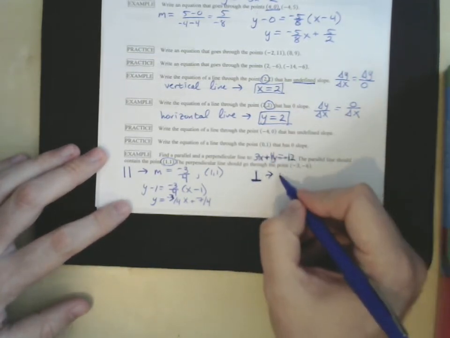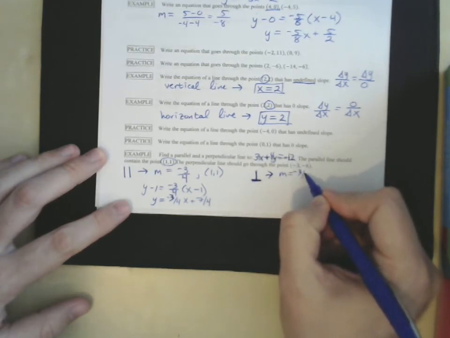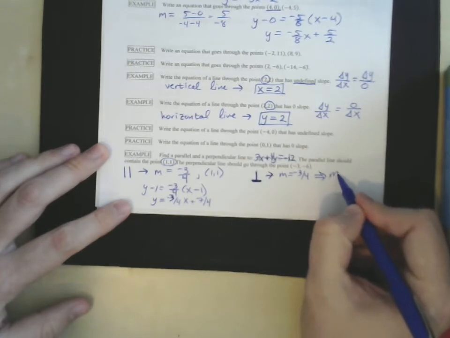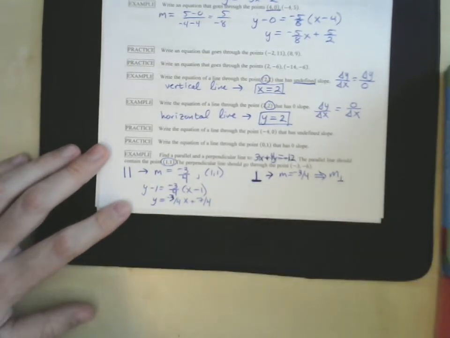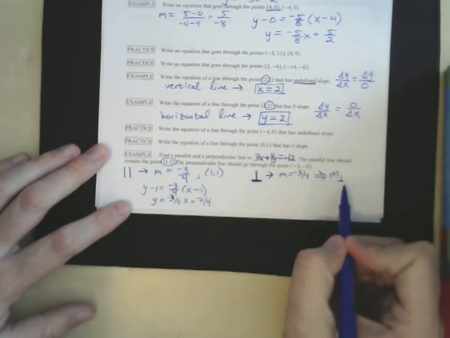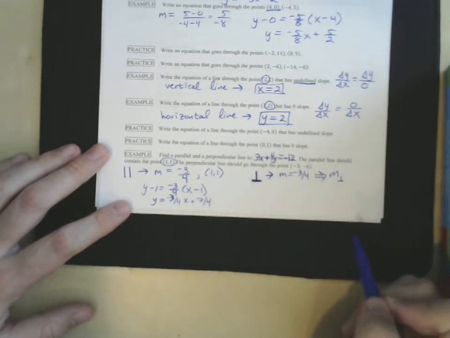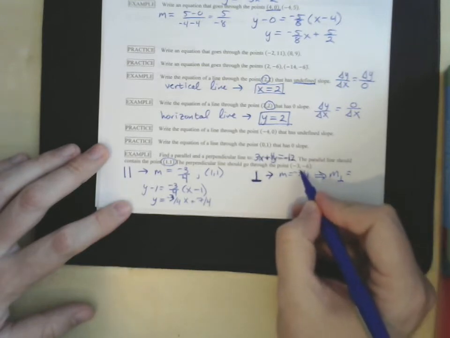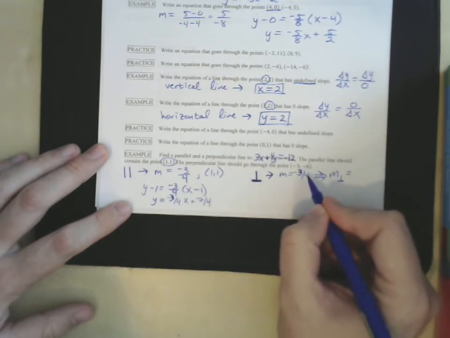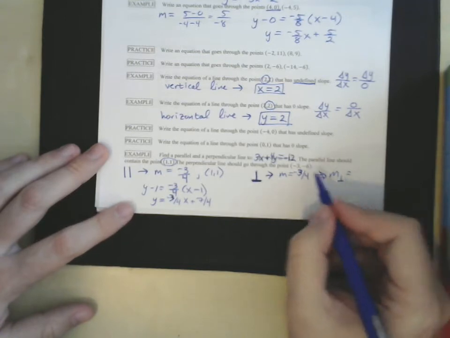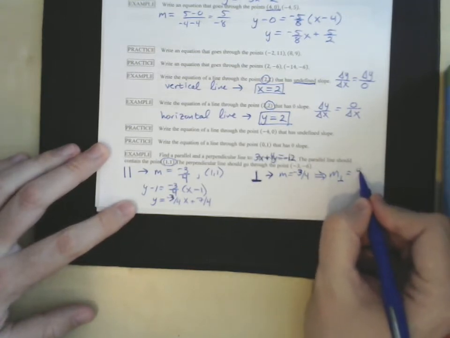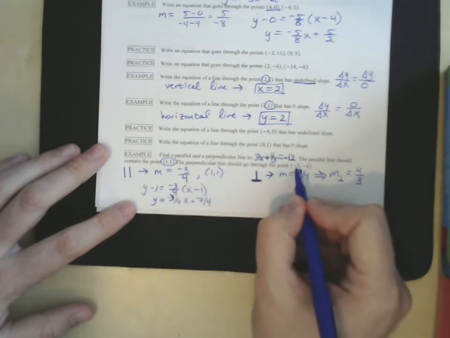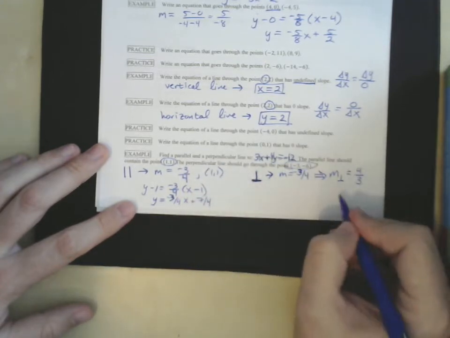Perpendicular, our slope m is negative 3/4 from here, so that means that our perpendicular slope, which you can denote like this, m with the subscript of the little perpendicular symbol, has to equal the opposite sign, so positive, and then we flip this number. So instead of 3/4, we have positive 4/3. And our perpendicular line should go through the point negative 3, negative 6.